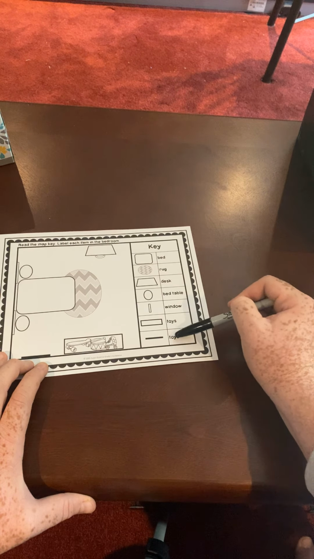But how are we going to know if this is toys right here? There are actually two different symbols for toys, so it's kind of hard. This is actually a toy box, and this is a toy box right here. And we wouldn't know without the key.